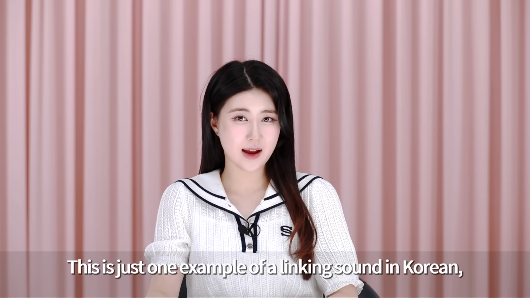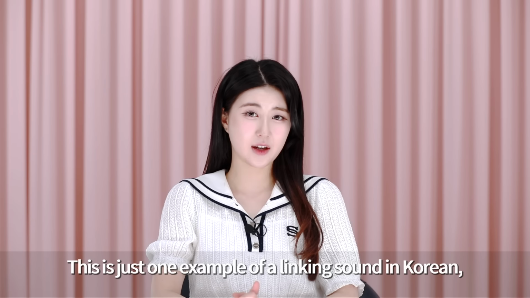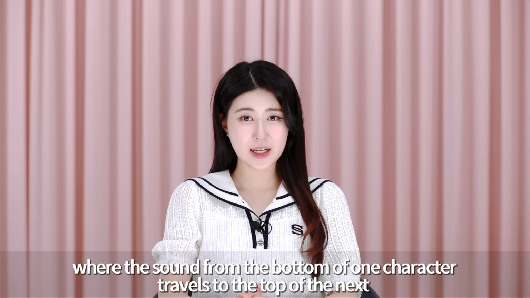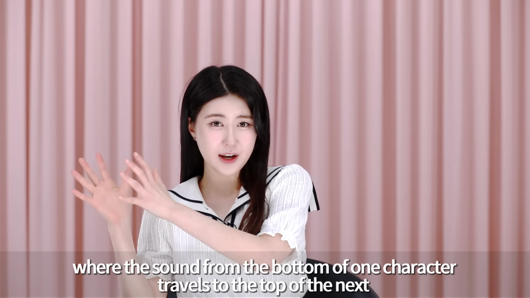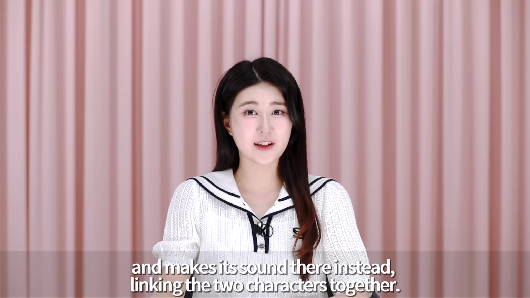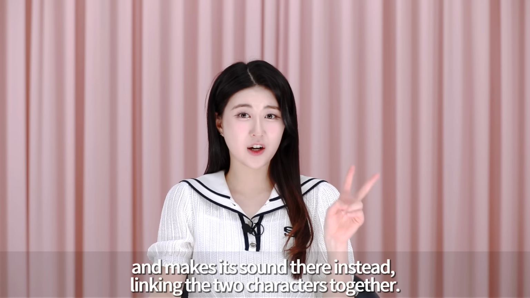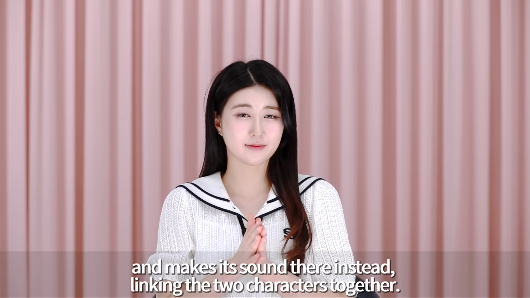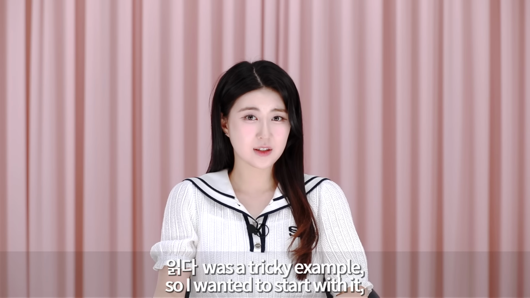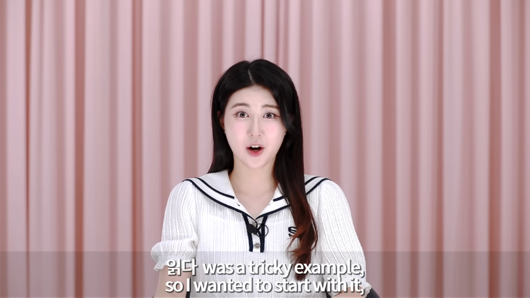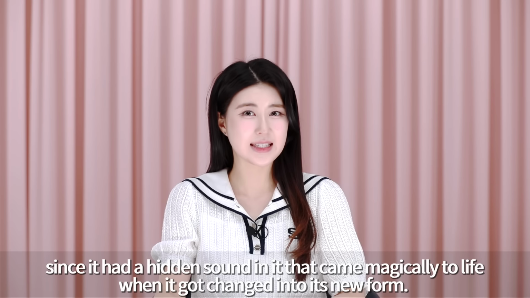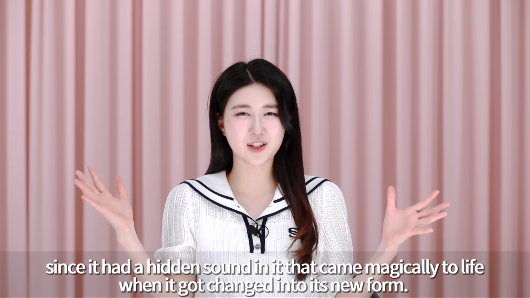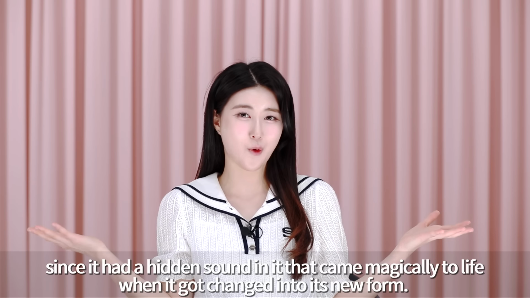This is just one example of a linking sound in Korean, where the sound from the bottom of one character travels to the top of the next and makes it sound there instead, linking the two characters together. 읽다 was a tricky example, so I wanted to start with it, since it had a hidden sound in it that came magically to life when it got changed into its new form.